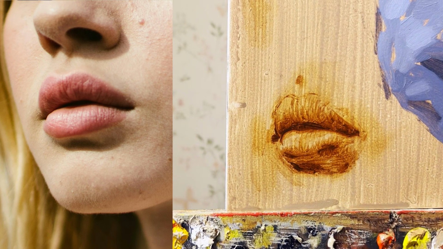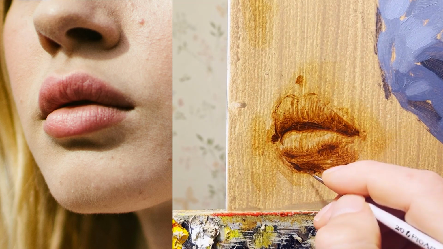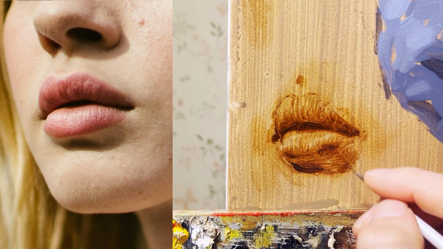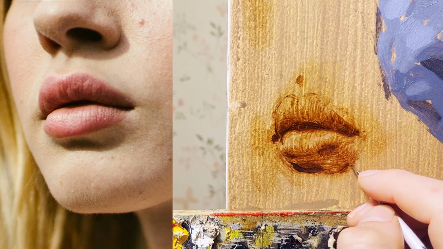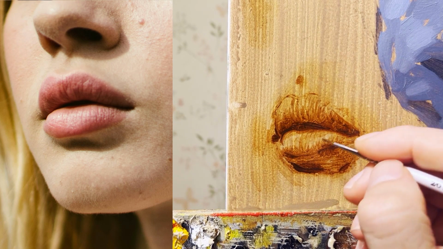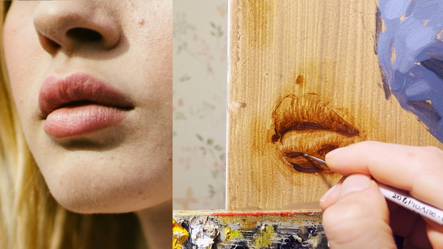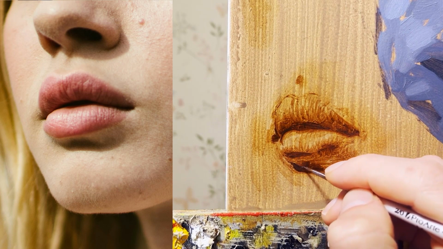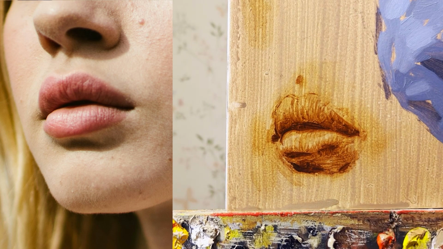So I'm just going to get even more burnt umber to make the edge of the shadows really clear. But try to keep this sense of reflected light underneath the lip as well.